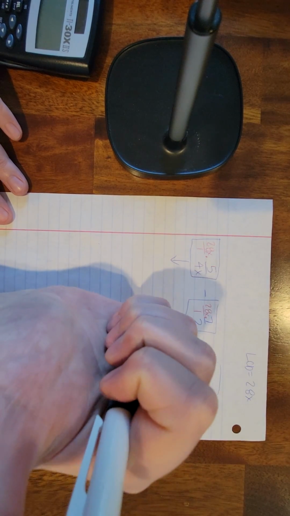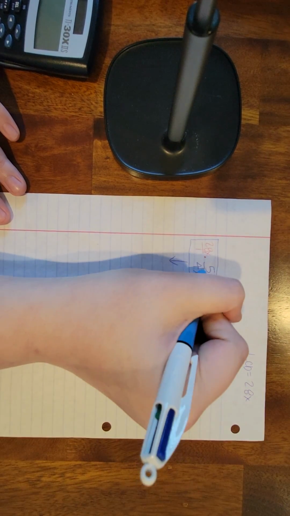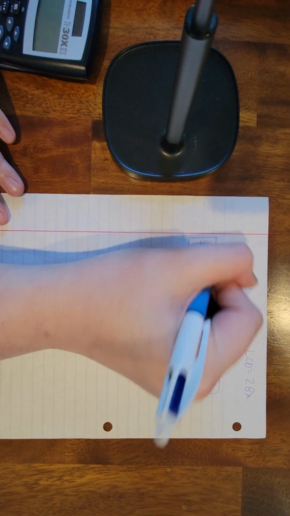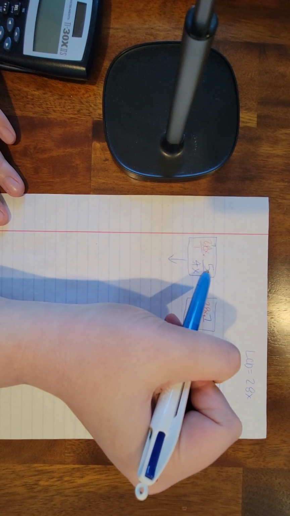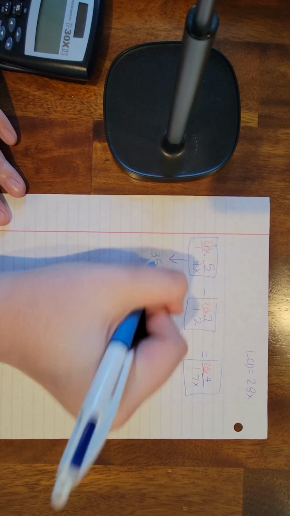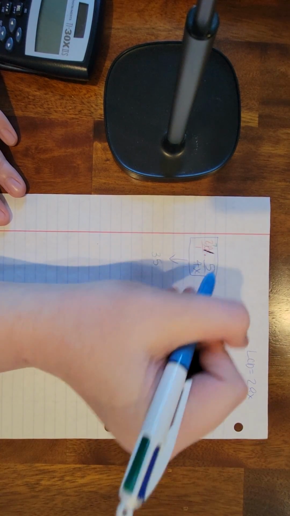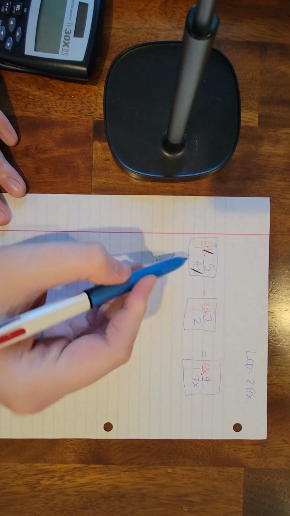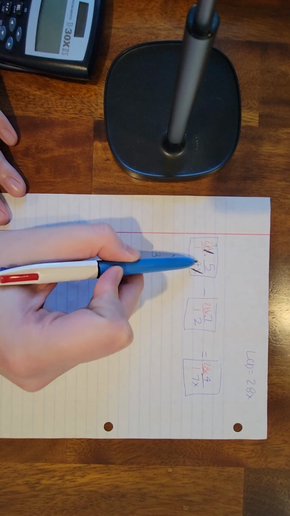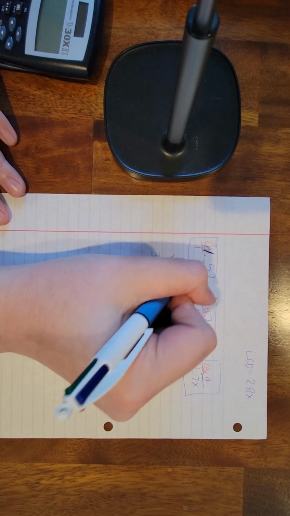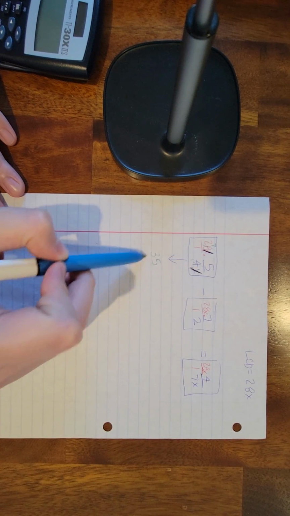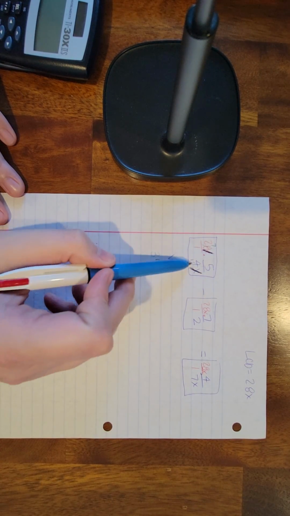If you're a canceller, you could cancel the 4 with the 28 and get a 7. And then 7 times 5 is 35. However you get there is fine. And then the big thing is that the x's cancel. So now the denominator just has 1, and then that canceled and simplified out, so there's no more denominator. All that mess just becomes 35.